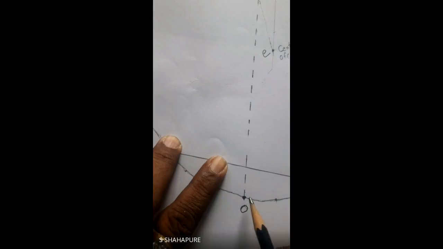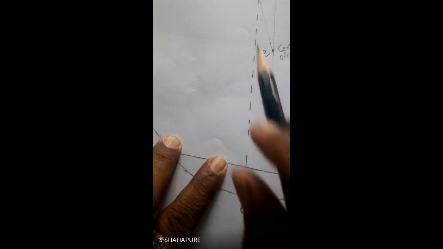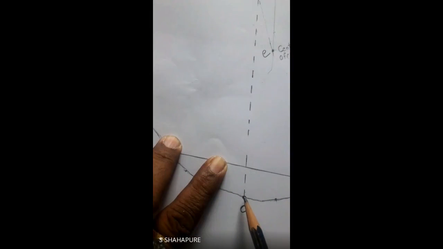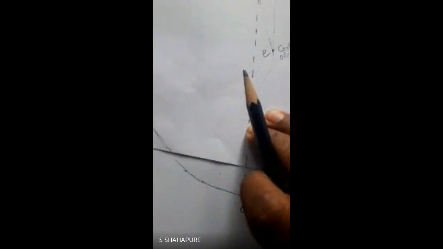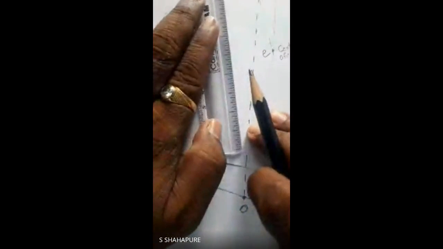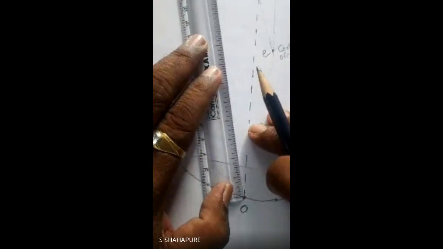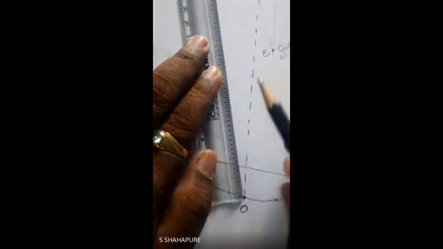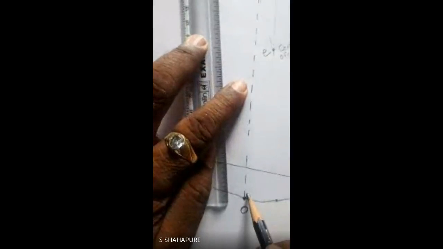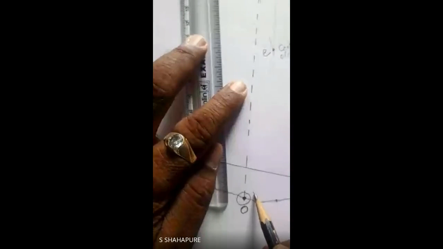This is the point which is required, from where you have taken the 10-degree angle and 5-degree angle. That is taken from here. This is the position that is to be determined.